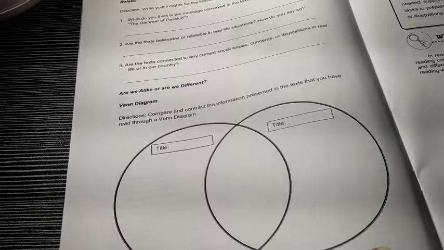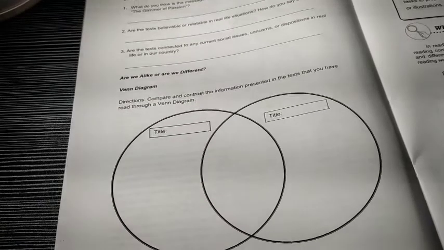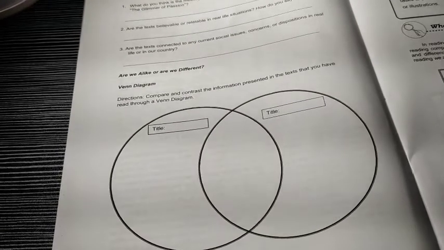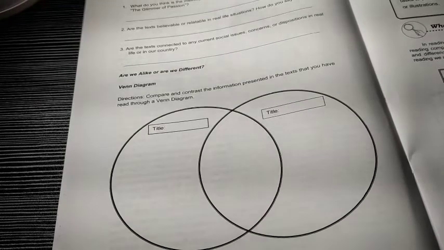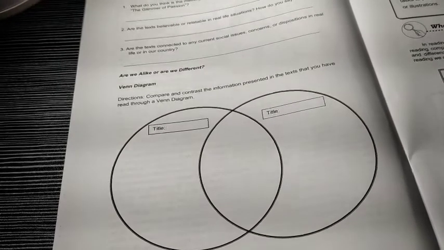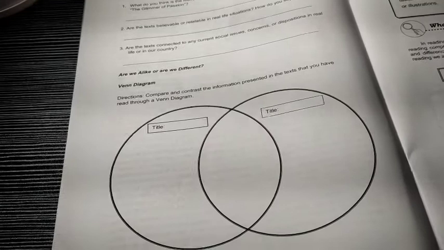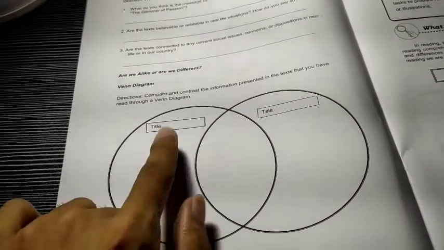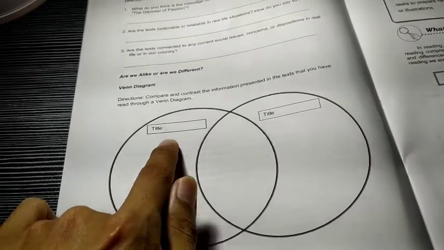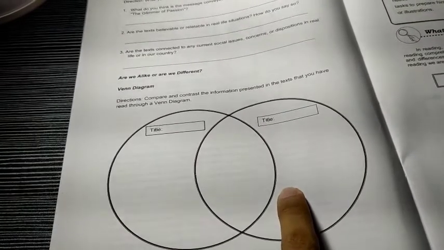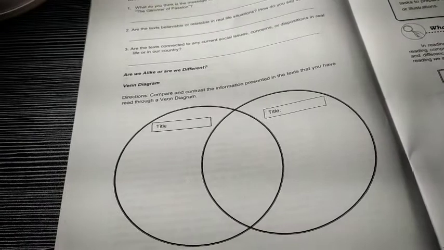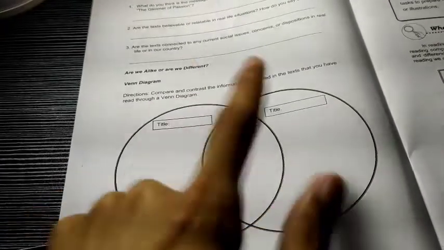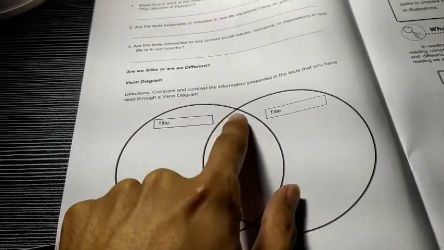So we have here the Venn diagram. Directions: compare and contrast the information presented in the text that you have read through a Venn diagram. So obviously we have A Wink of Positivity here in the first circle and The Glimmer of Passion in the second one. As you can see, there are two circles, but they have a space in the middle.